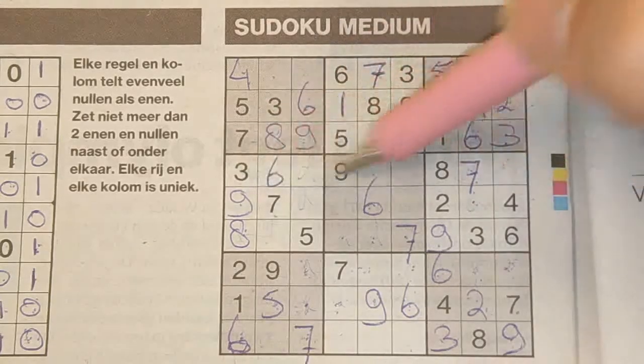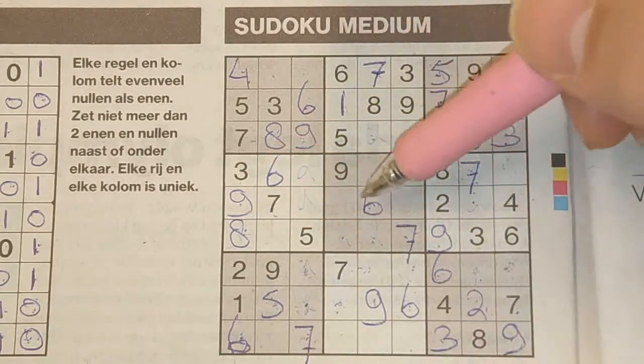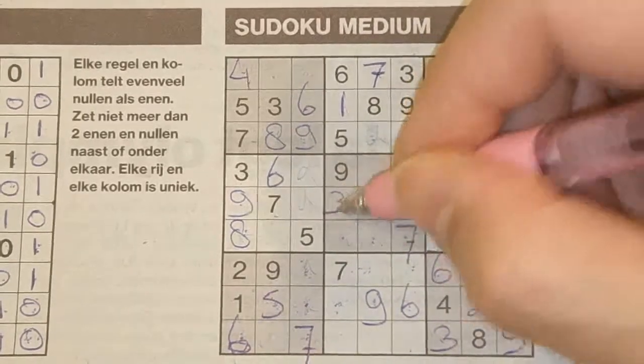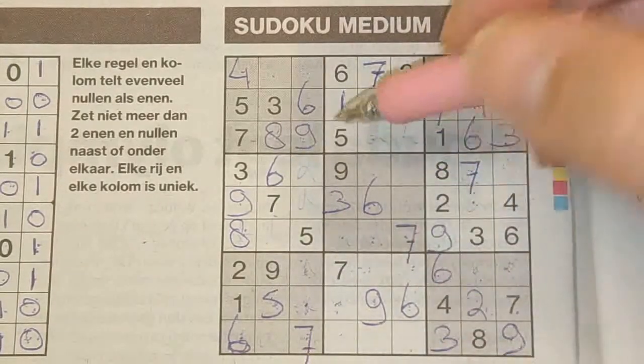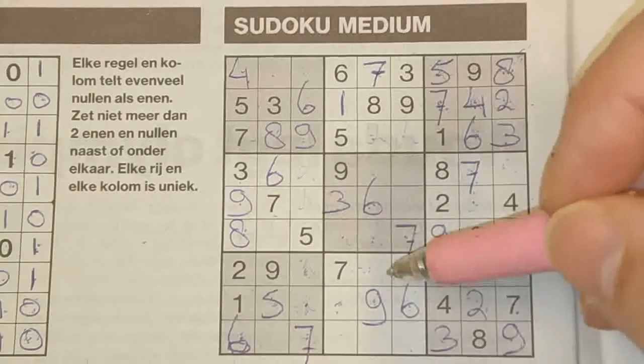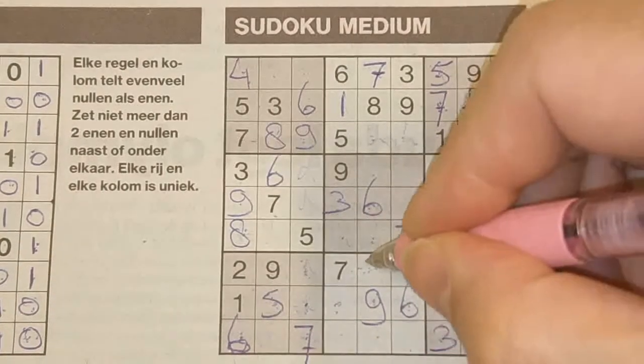Yes, a 3 in this row, a 3 in that row. So in the middle row, the only two places for a 3 is here or there. But I see here 3, no 3 there. 3 should be here. 3 in this column, 3 in that column. So in the middle column, the only two places for a 3 is here or there. But I see here 3, no 3 there. 3 should be here.